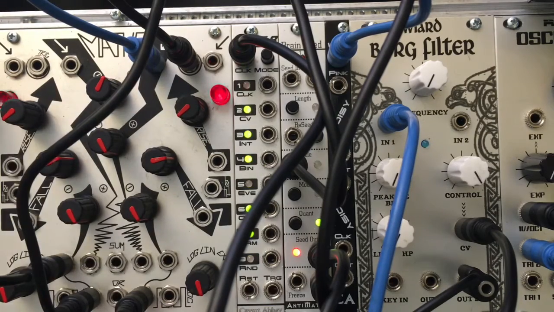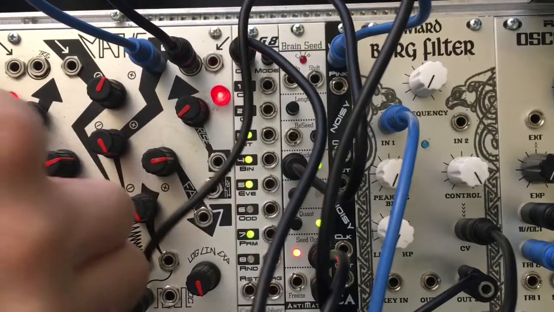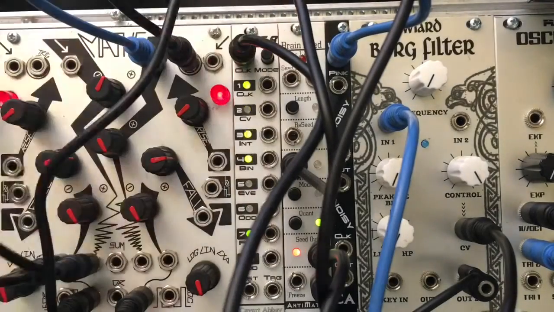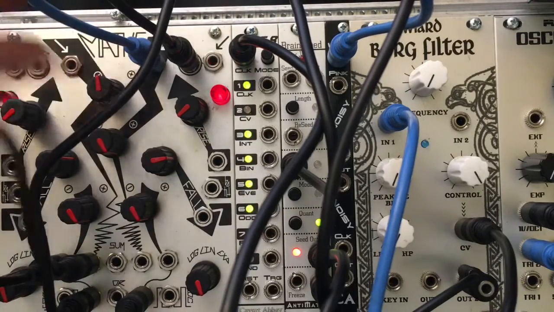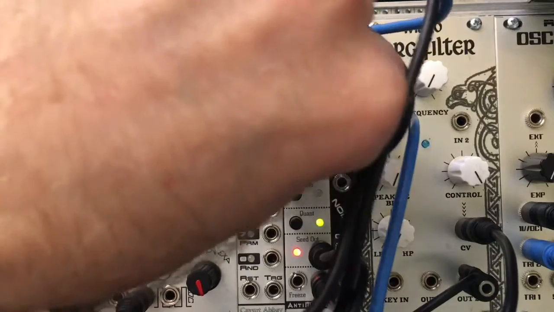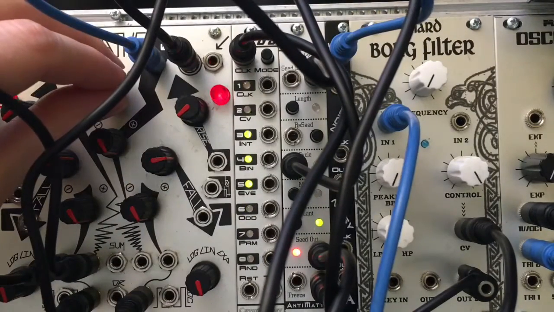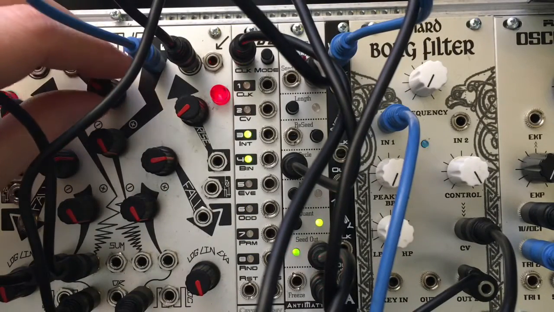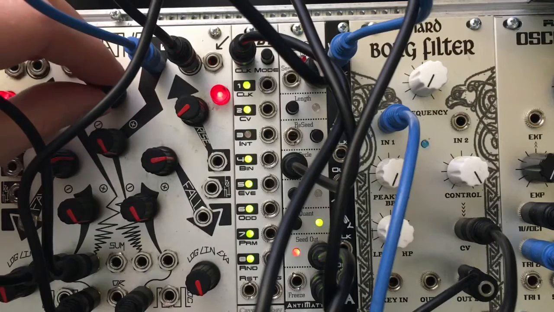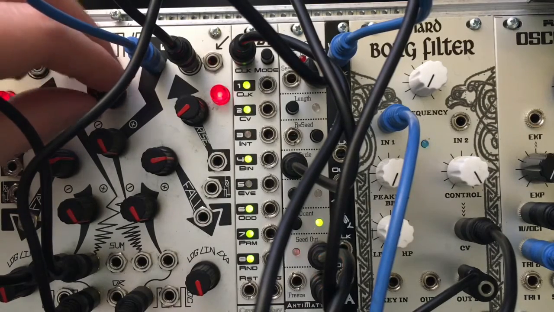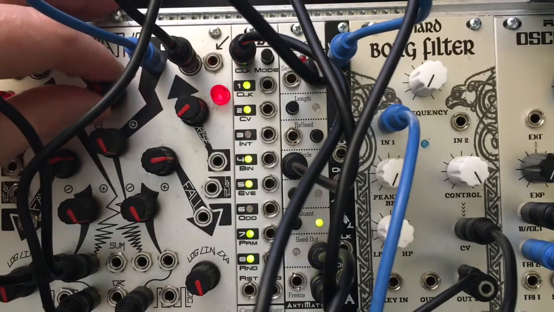And then, of course, we've got the shift input. So once you've got a little sequence like that going, you can shift it externally. I'm just going to use the other offset knob and do a shift. To the left on this knob, since it's bipolar, is actually a negative shift.